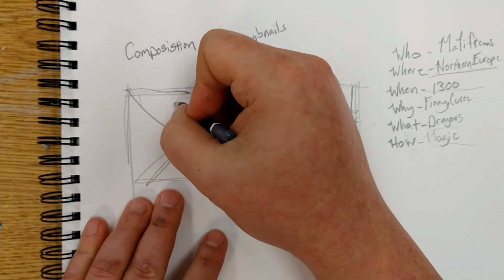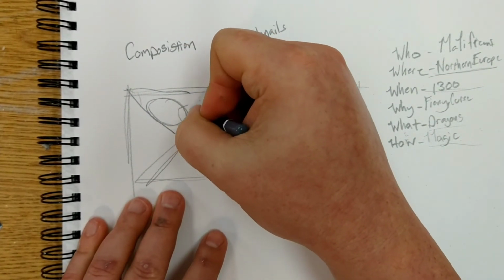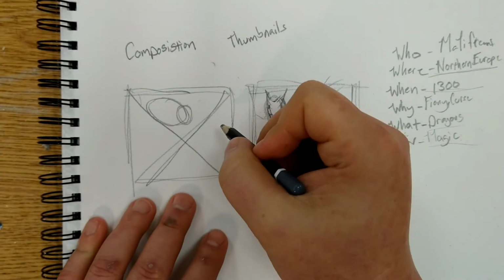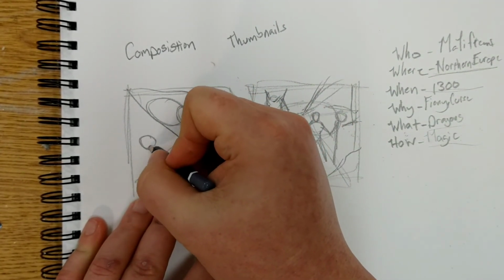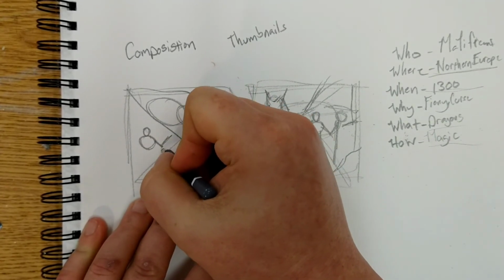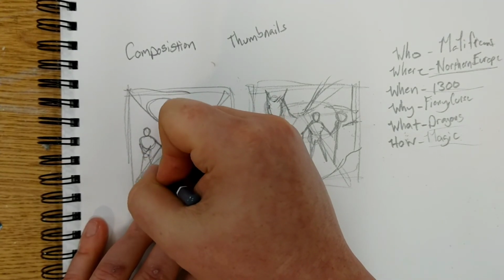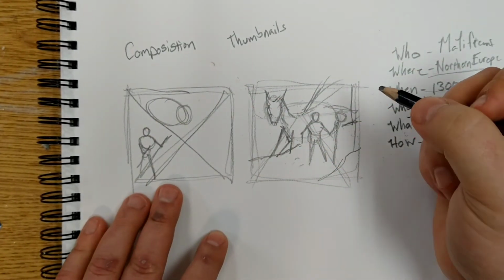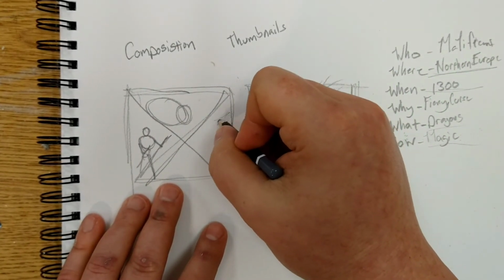And then maybe the dragon is back here, flying down. And then maybe she is summoning it to do something. Maybe she's over here, like summoning it, telling it to do something. And maybe like the castle is over here.